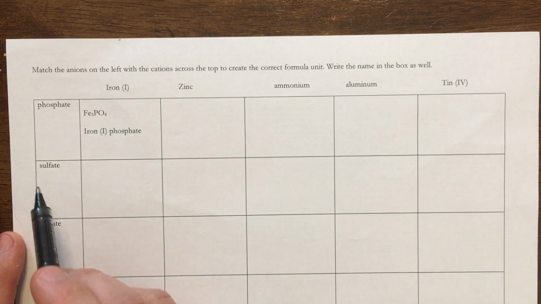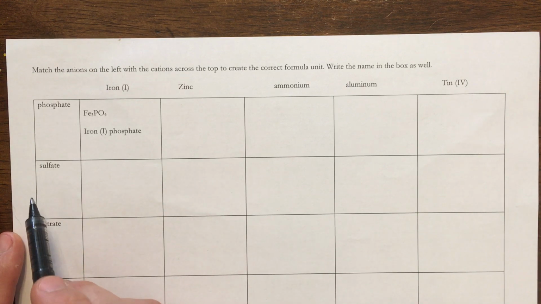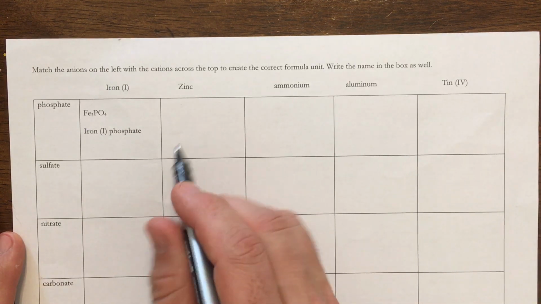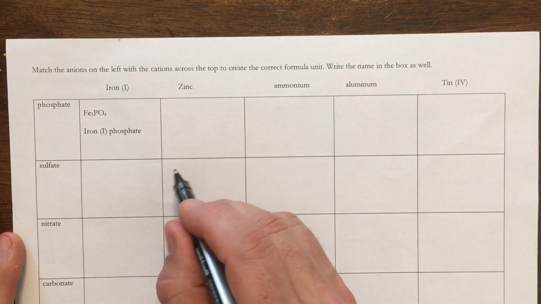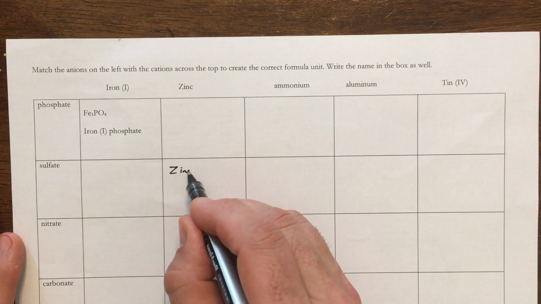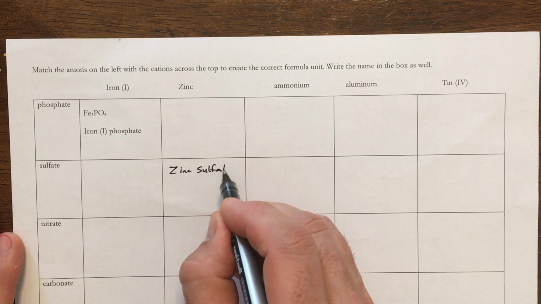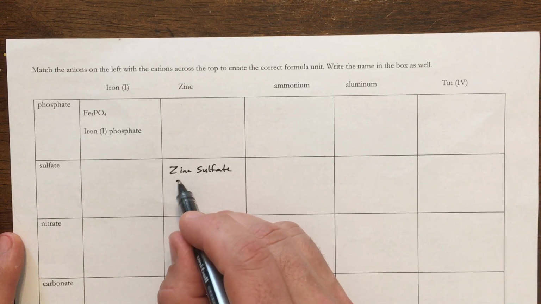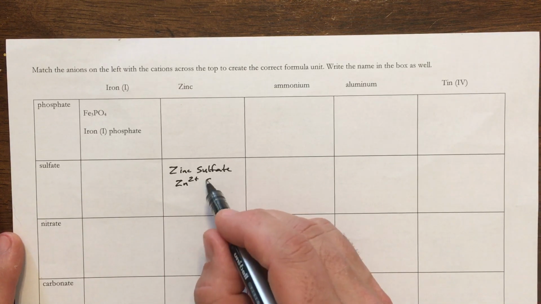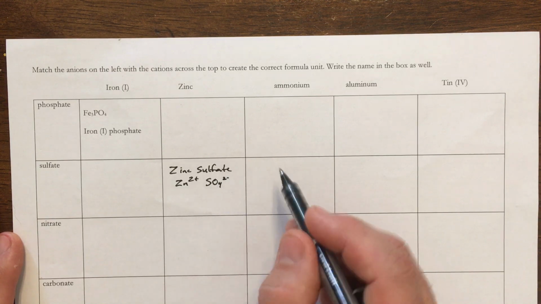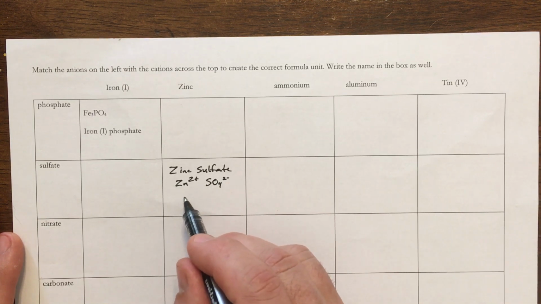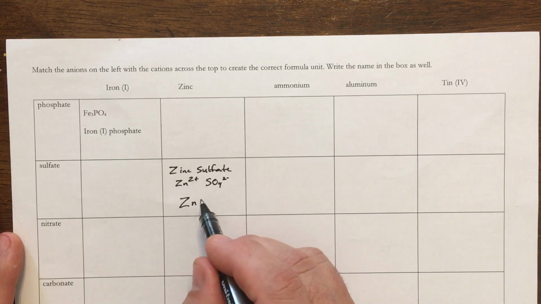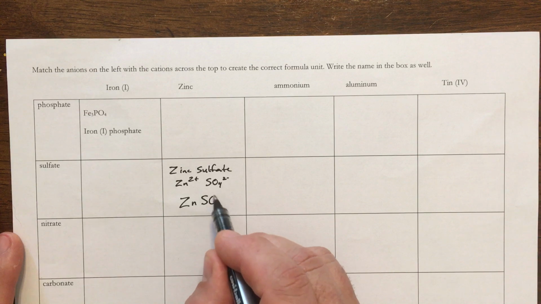Then you just fill this in. For example, if I was going to create zinc sulfate, I'm going to bring the zinc down. I'll do the name first, zinc sulfate, and then I'll write the formula. You might show a little bit of work in here if you want to. So I'd have Zn2+, sulfate is SO4 2-. I'm going to crisscross, and I can see that's going to reduce, so it's going to be ZnSO4, and I'll just leave the 2s off.